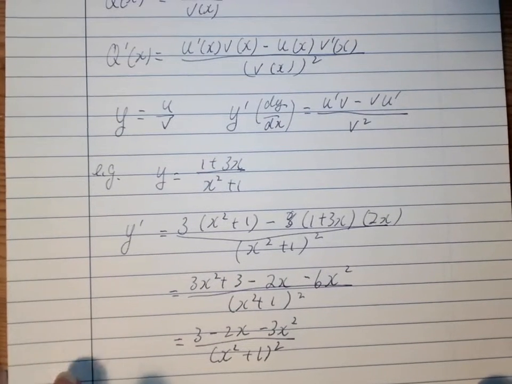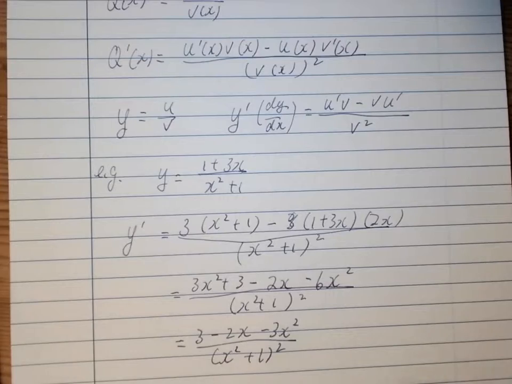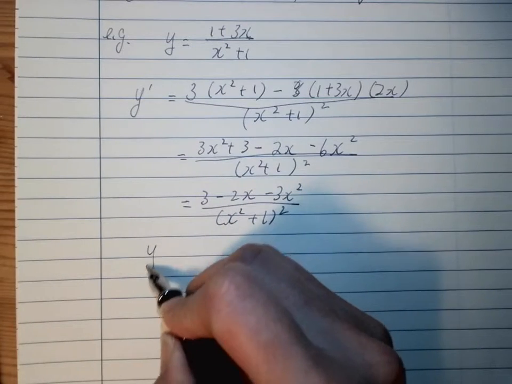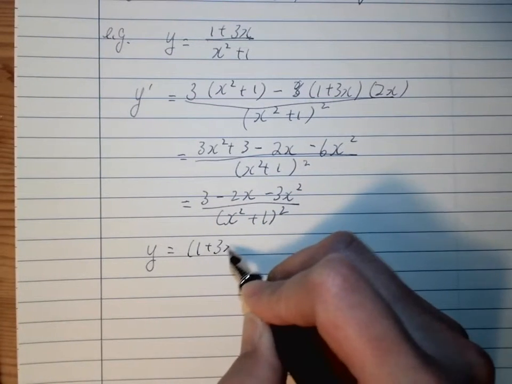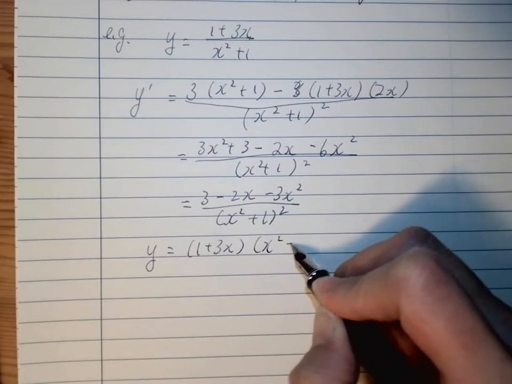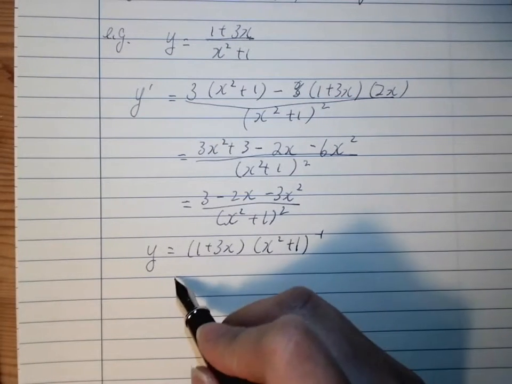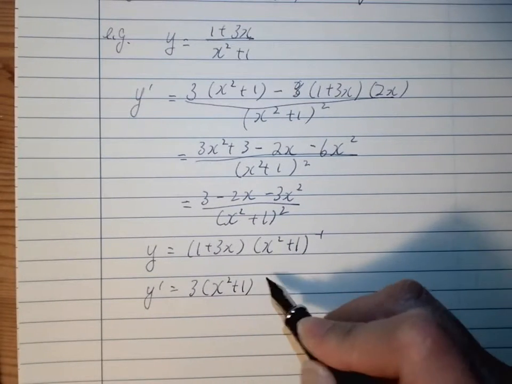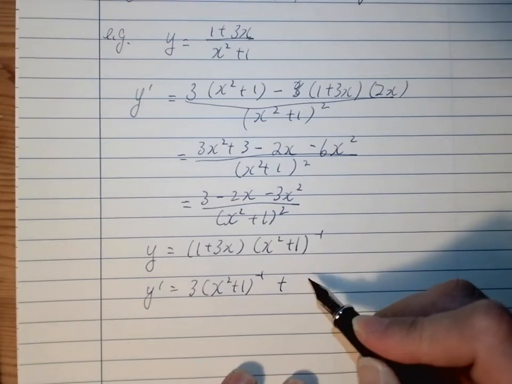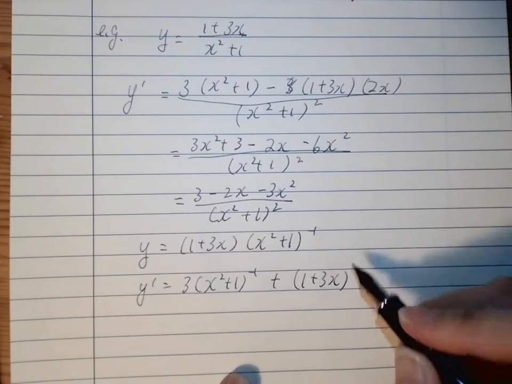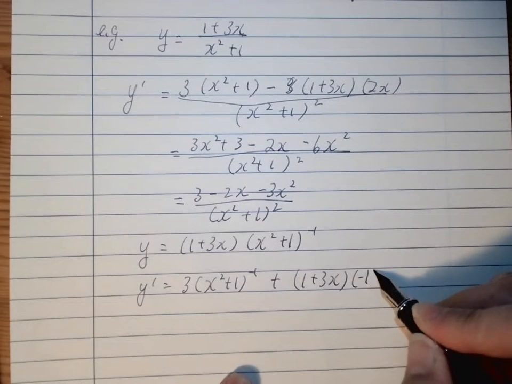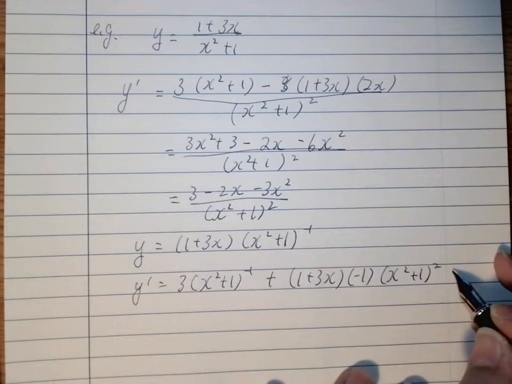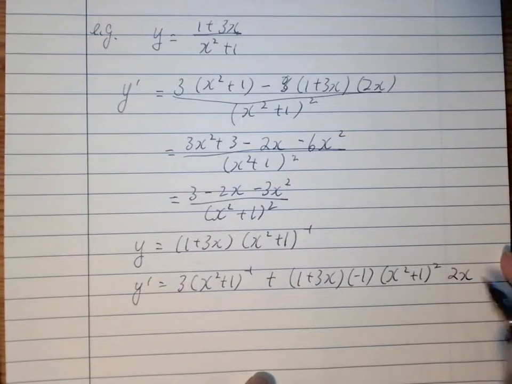Instead of the quotient rule, people might like to use the product rule for it, but that's really your choice. If you really want to use the product rule, what you can do is put it into a negative index. So just like the product rule, we do the same thing. Differentiate the first bit, copy the back, and then plus, and then we do a negative in the front, and then we have x squared plus 1 squared, and then we have the inside bit 2x.